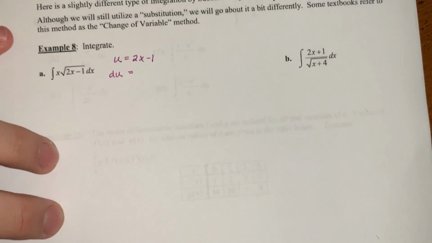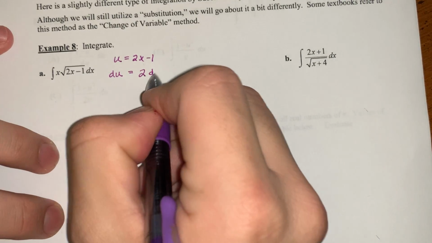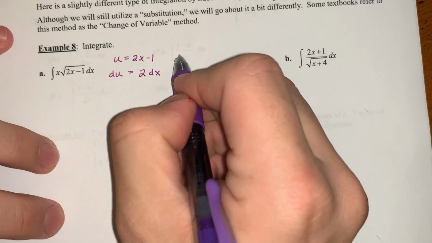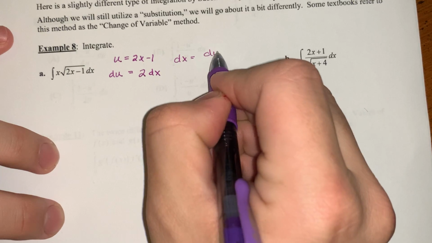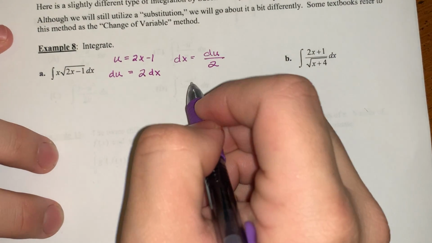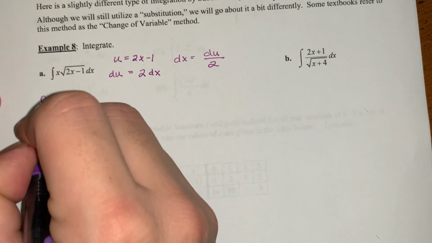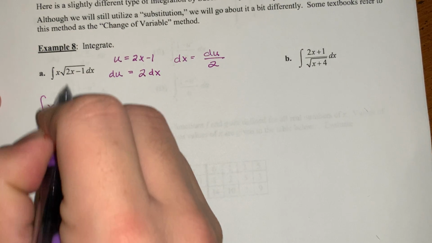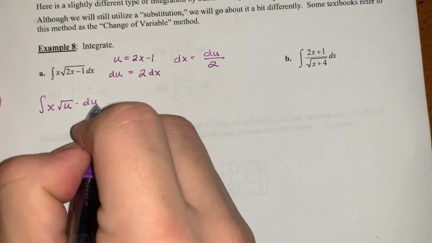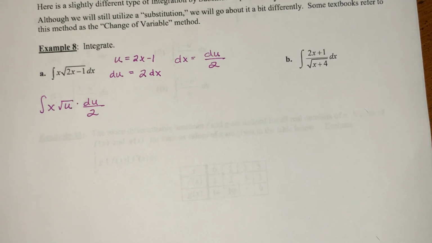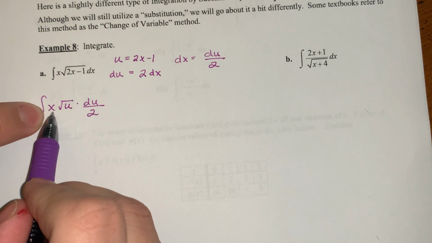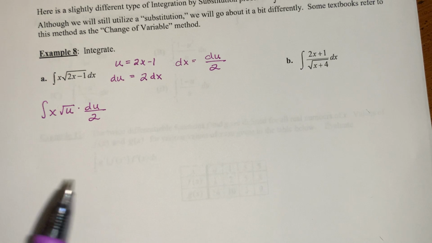du is equal to 2 dx, right? I can get dx by itself by doing du divided by 2, okay? And let's go ahead and do our substitution. So then we have the integral of x times the square root of 2x minus 1 is now u times du over 2. So you see a problem here. We have a term on the outside that still does not cancel.